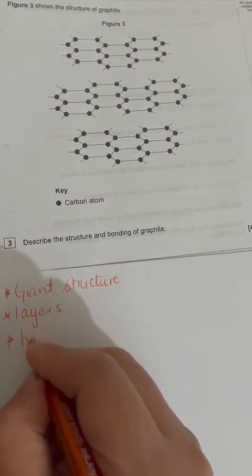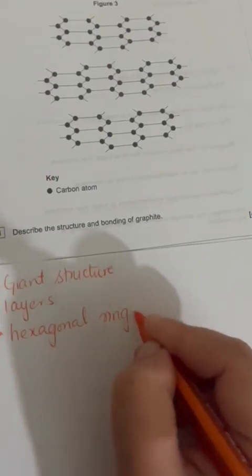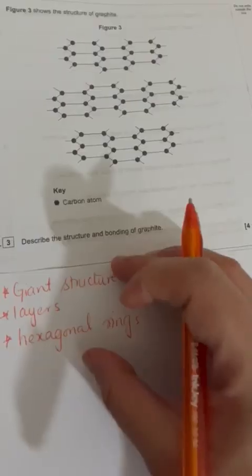Layers are of hexagonal rings. So this is all about your structure.